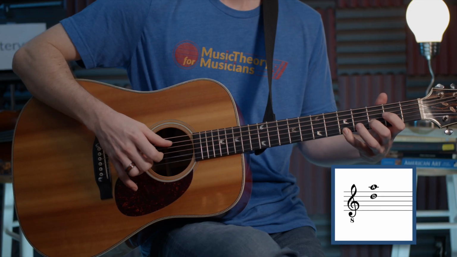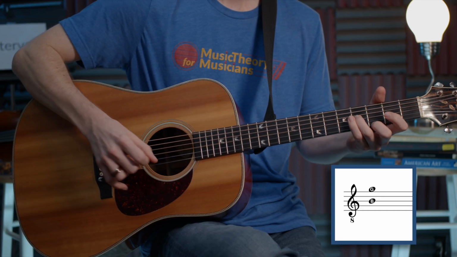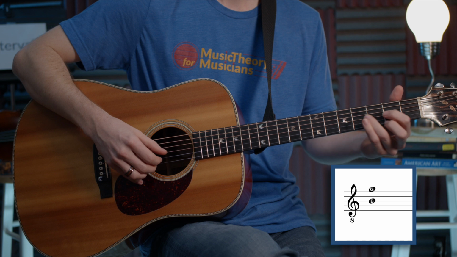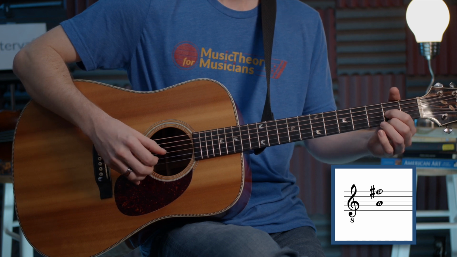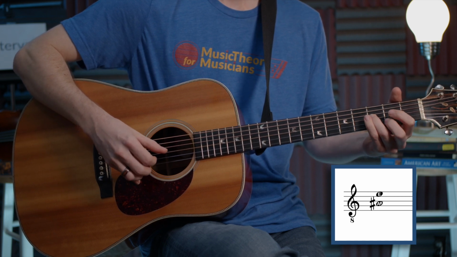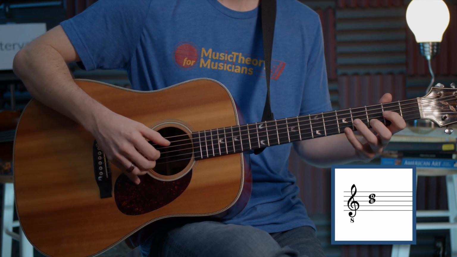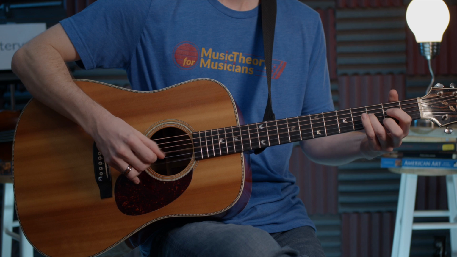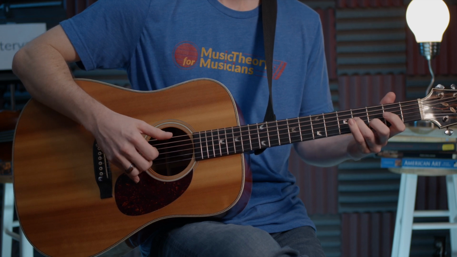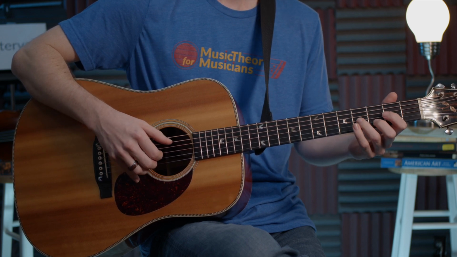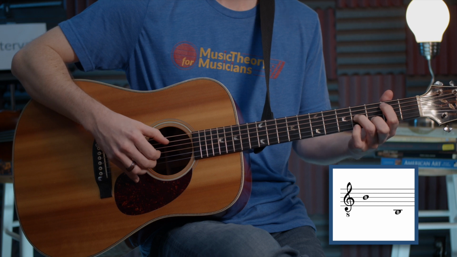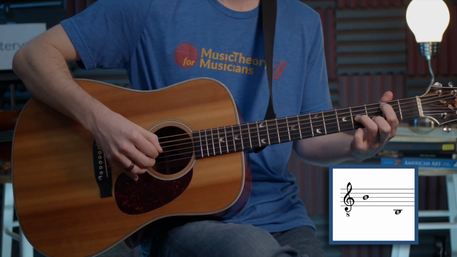And now we move into some harmonic intervals where we play both notes at the same time. D and A is a fifth, B and G is a sixth, A and F sharp is another sixth, A sharp and E is a fifth, and B and D is a third. And then we have one last melodic interval from this B down an octave, or 8 notes, to this B.